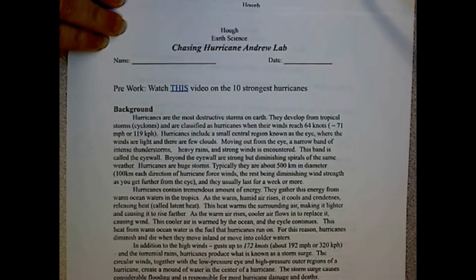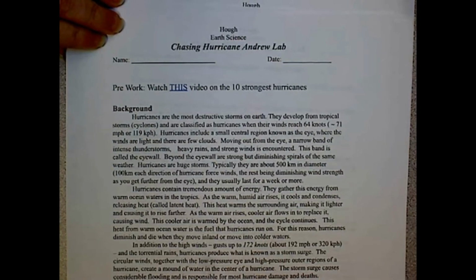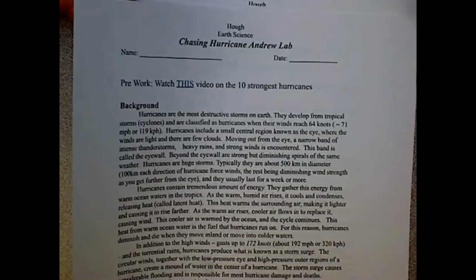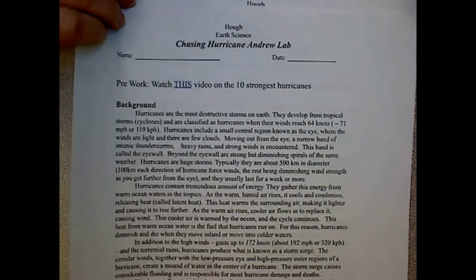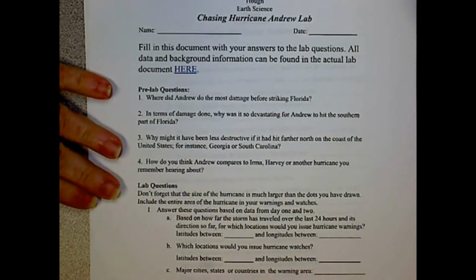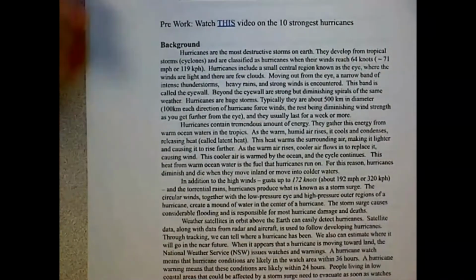You have copies of this on Canvas, so you can actually split screen this. You've got the lab document that you can have on one side in Canvas, and then you have your student response page that you can have in the second screen. So you can just type your answers directly into this page if you'd like, while you have your lab document open on the other side.